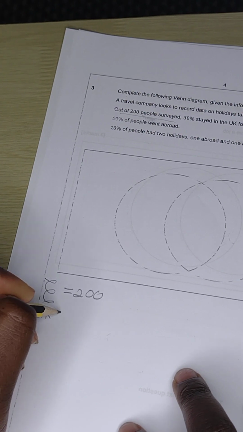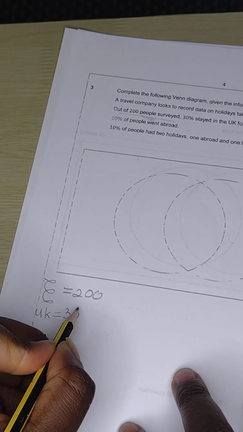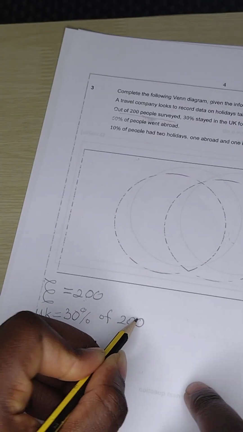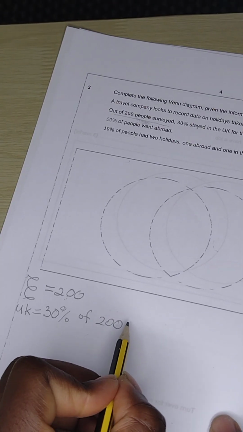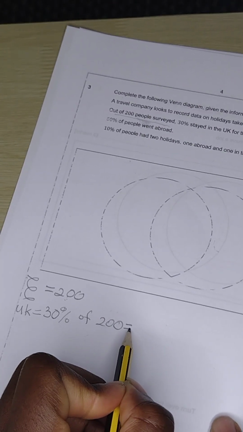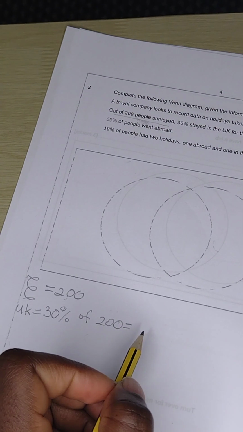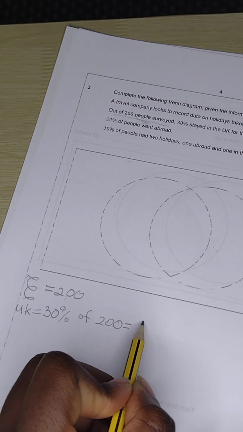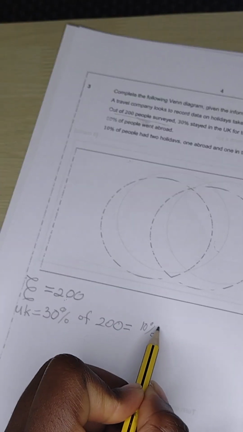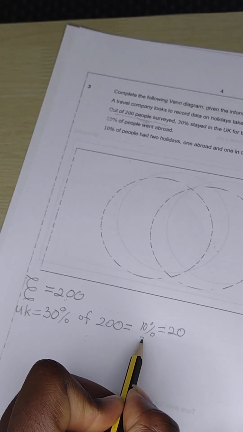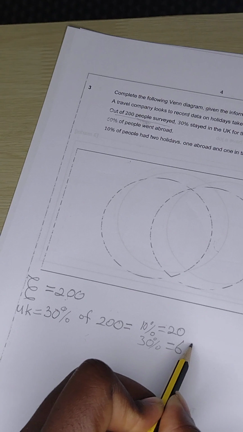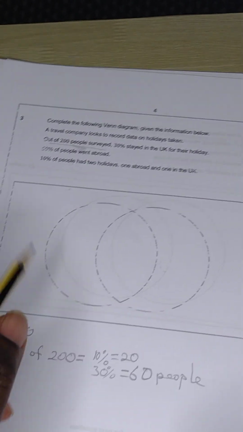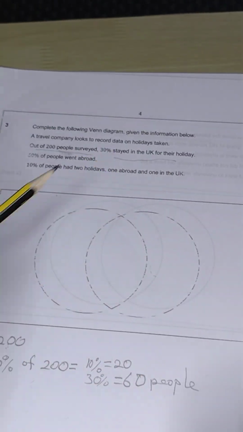So UK for holiday will be 30% of 200. And 30% of 200, you can do it by finding 10% first and then leading you to 30%. So 10% is 20, then 30% is equal to 60 people. Okay, so 60 people stayed in the UK. So we've done that bit there.